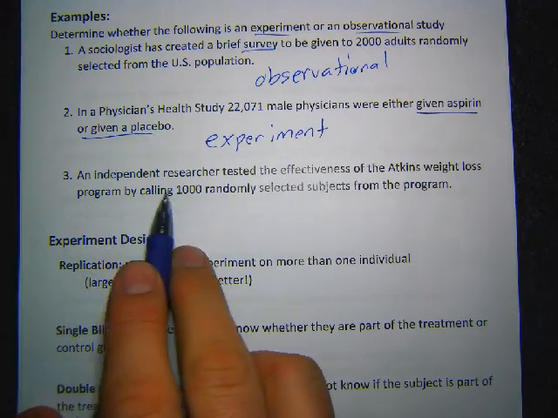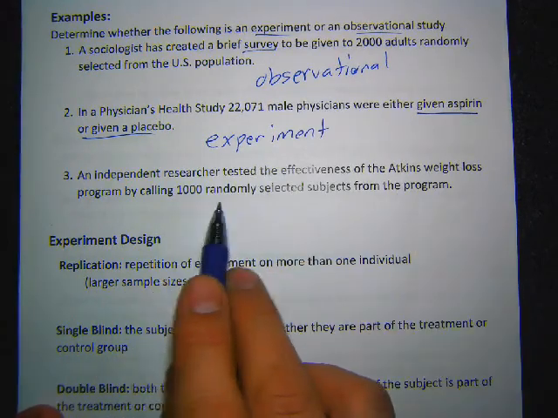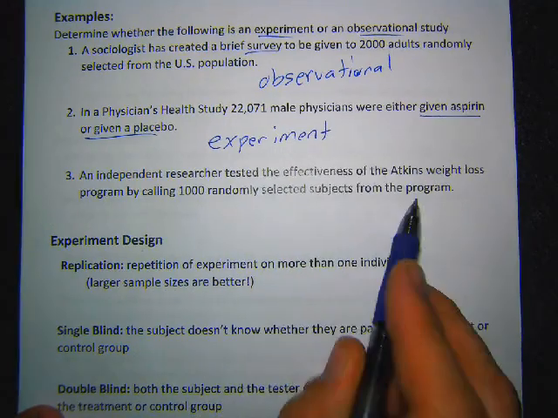Okay, an independent researcher tested the effectiveness of the Atkins weight loss program by calling 1,000 selected subjects from the program.